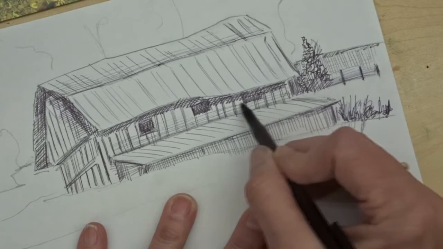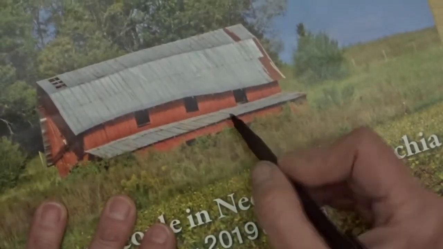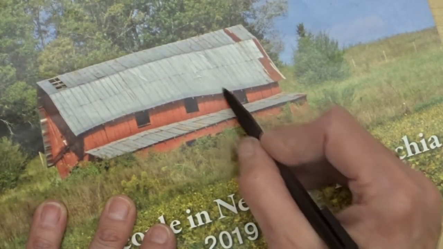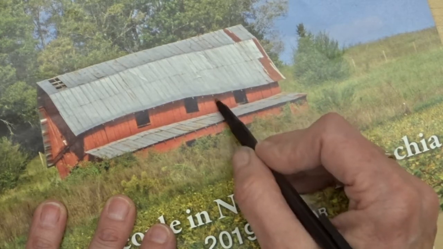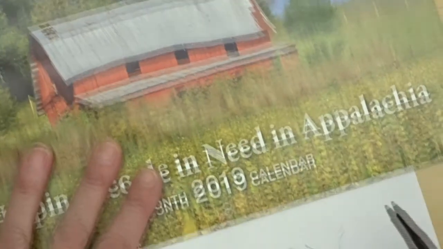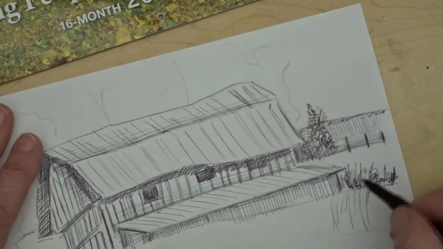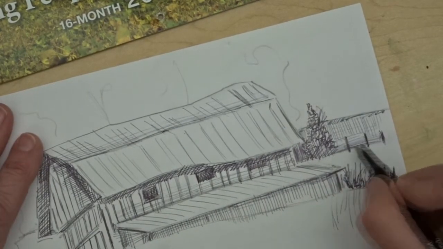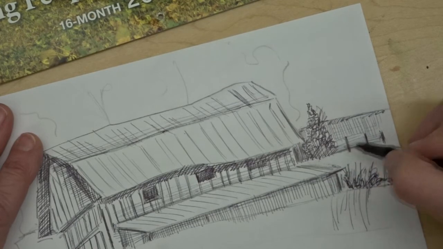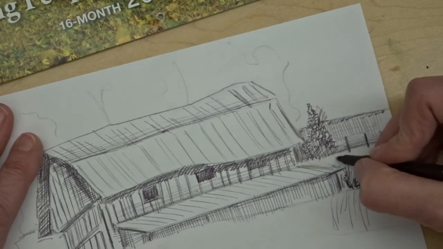I've got the shadow of the barn, but the barn is also a darker value than the roof. But I'm using the lines in the roof and the barn to help me determine the edges. I'm trying not to outline too much. So here is a change in layer right back here where these fence posts are. And I might just make some little baby grasses.